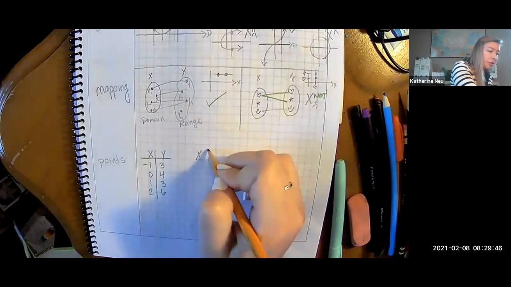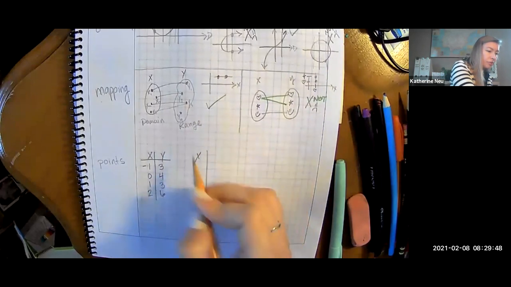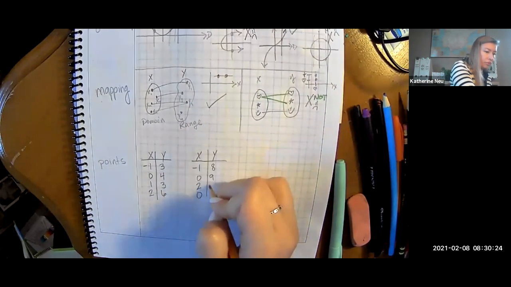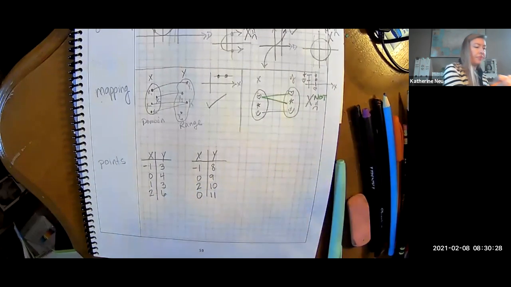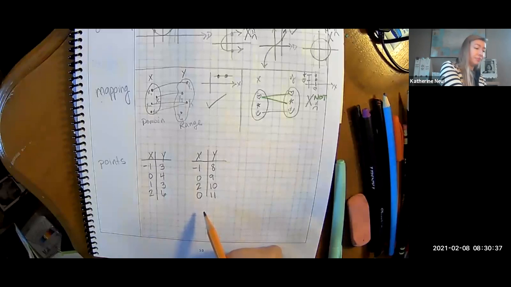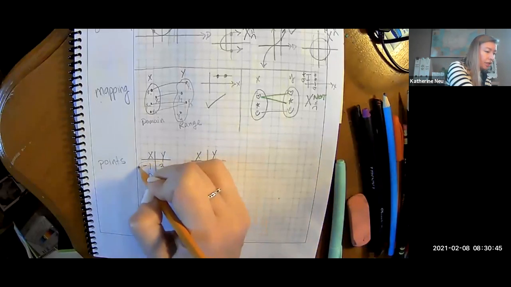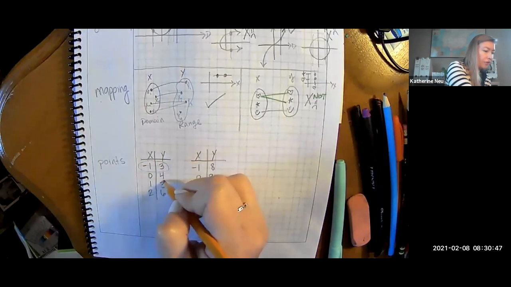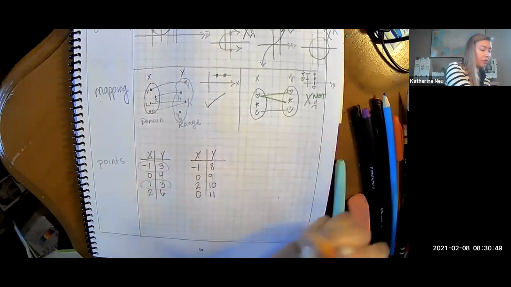I'm just going to put up another example here. One of these two is a function and one of them is not. So we're going to look over here and see if there are any repeats. There certainly are. I have this point here at -1, 3, and I have this point here at 1, 3.